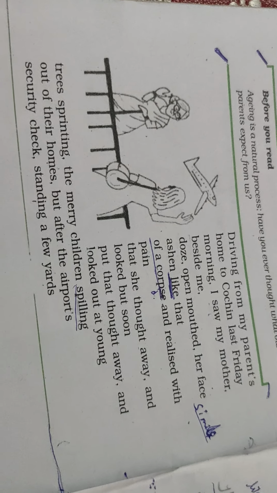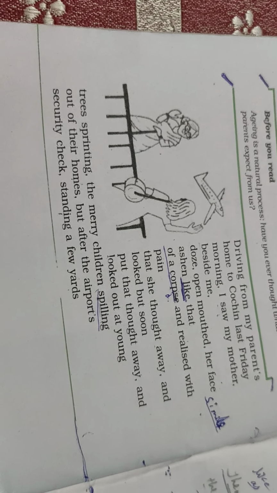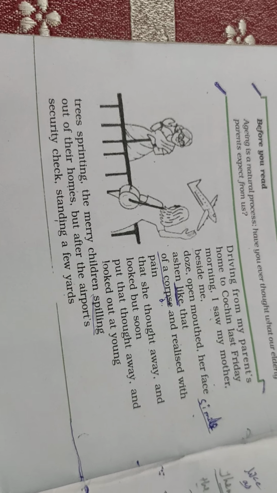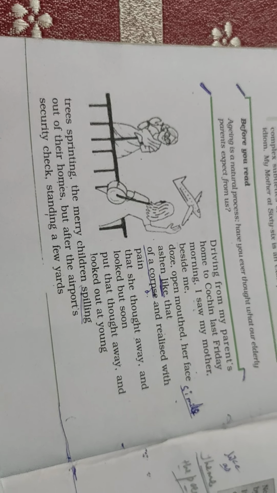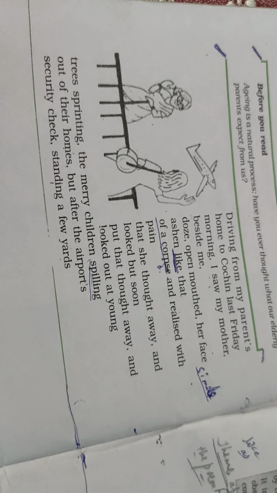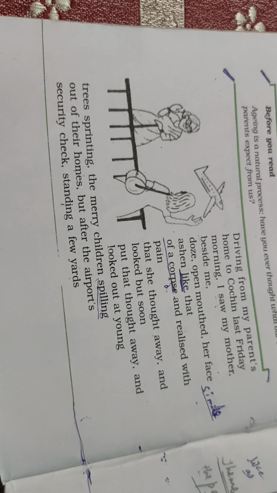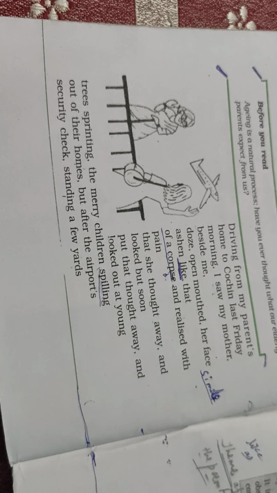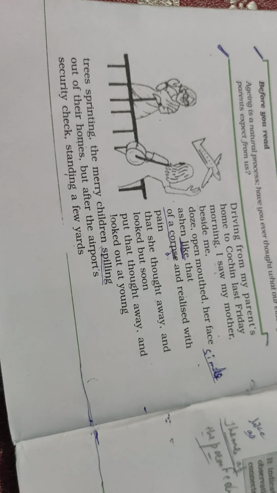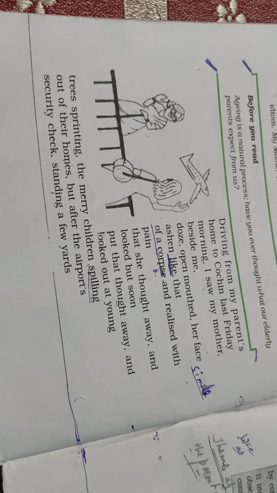The trees seem to move because the car and the trees are in opposite directions. Some children were also coming out of their homes. Spilling means coming out at random. So she was comparing old age with childhood, how childhood is a very important and very nice phase of human life, and now her mother is becoming old and aged.